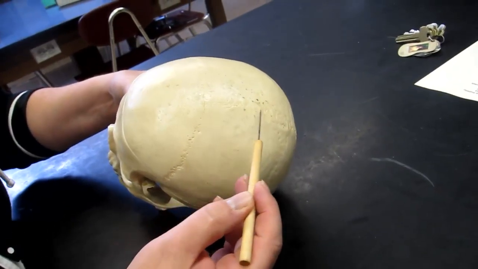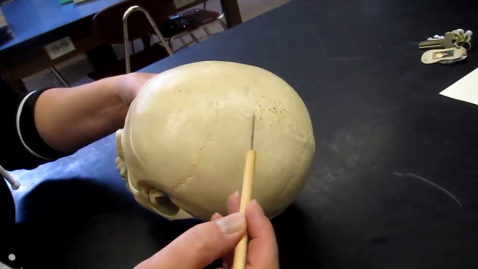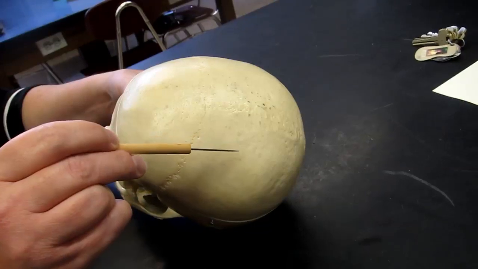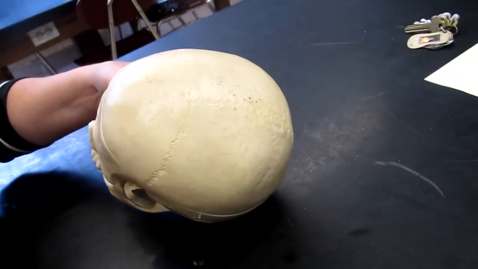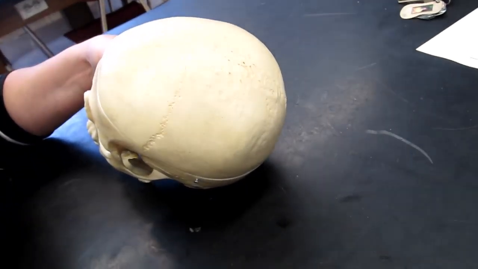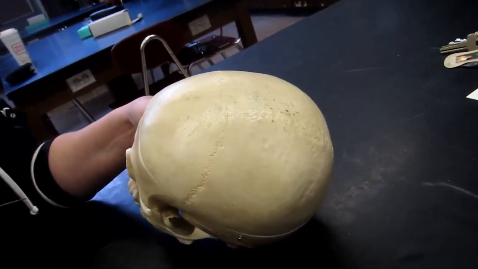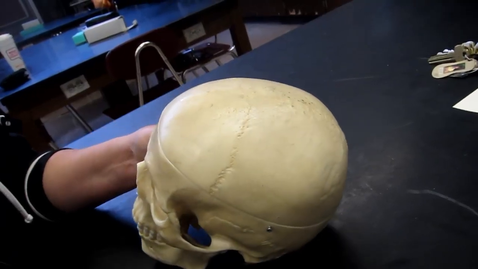Okay, and the sagittal suture really is right at the mid-sagittal line, and it is the joint that connects the two parietal bones to each other superiorly. Okay, now sutures we haven't gone over in lecture yet, but sutures are a special type of joint, and the only place that you find them is in the skull.